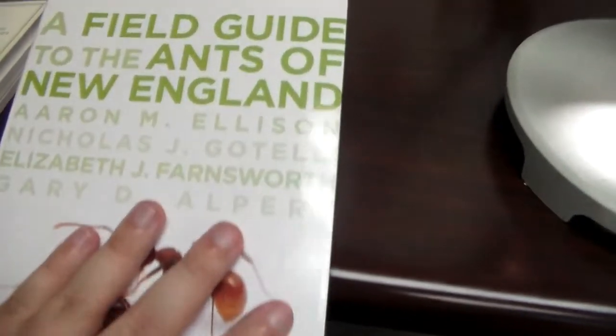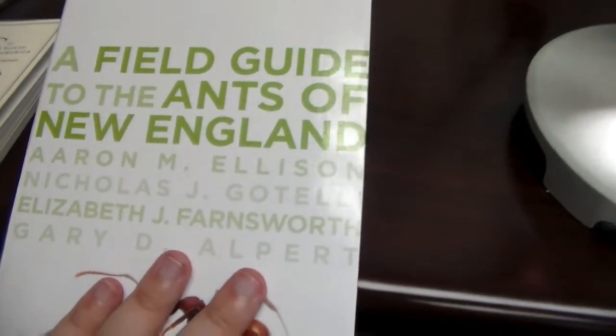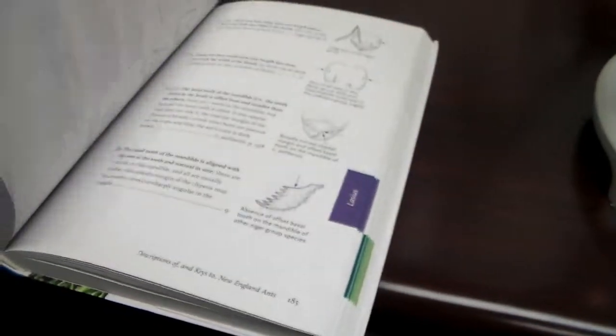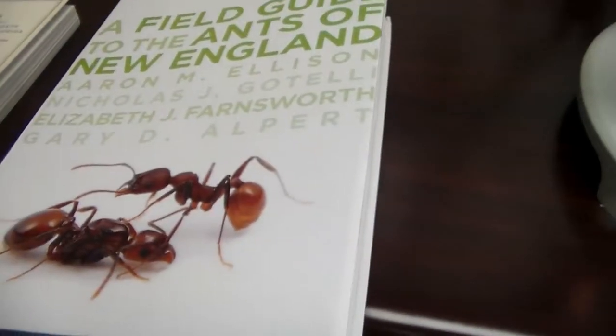I've been using the Field Guide to the Ants of New England. This book is really awesome. It can cover quite a bit of Eastern North America.